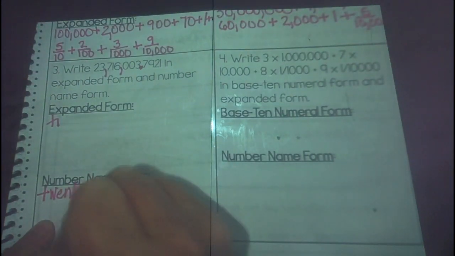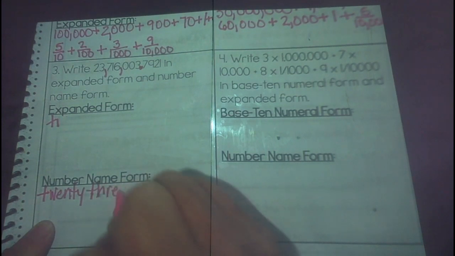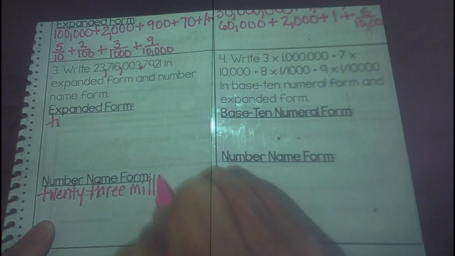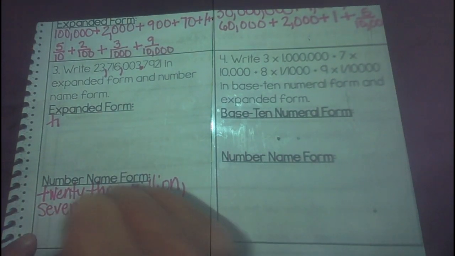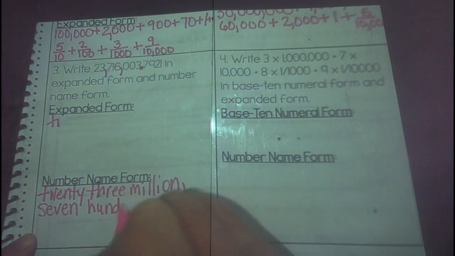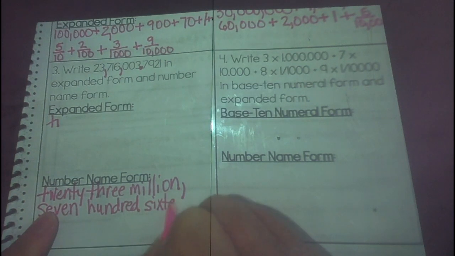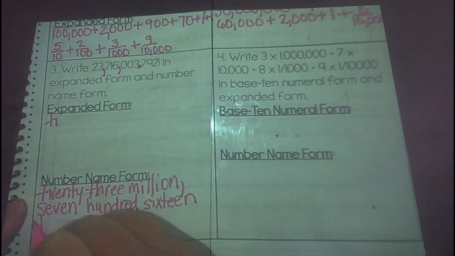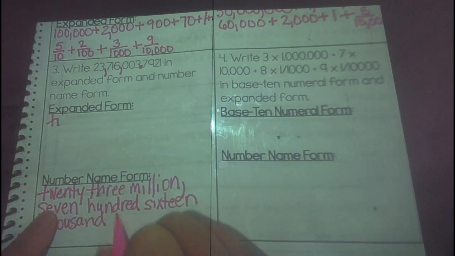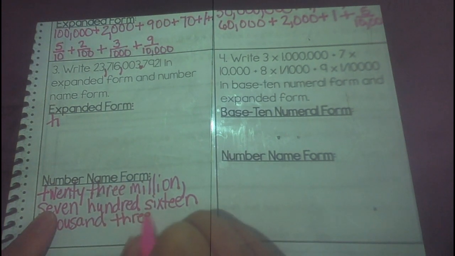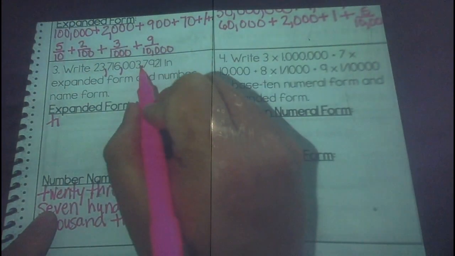23 million, 716,000, 3 and what do we have?